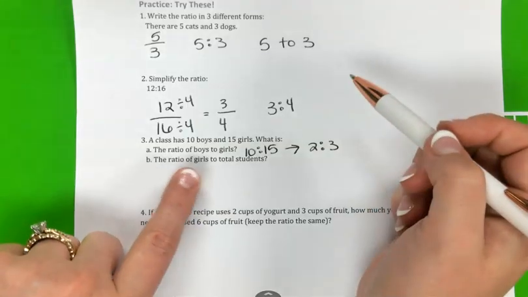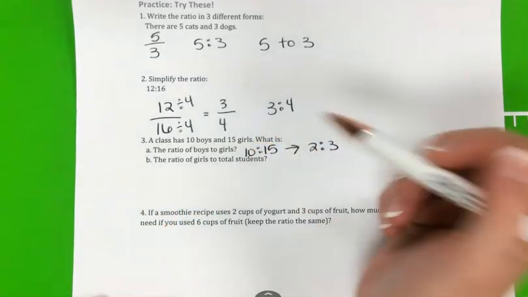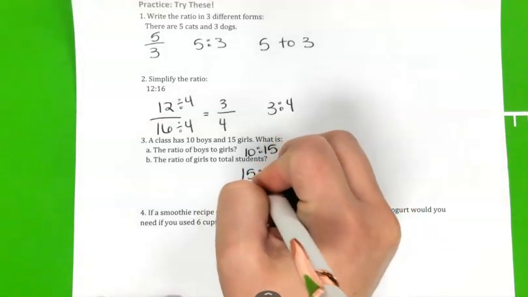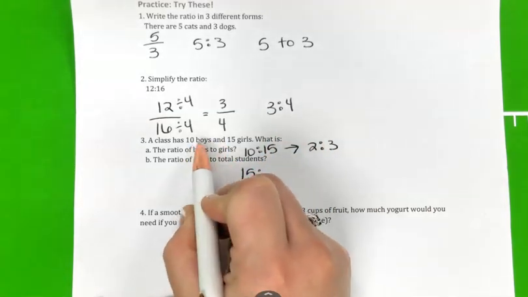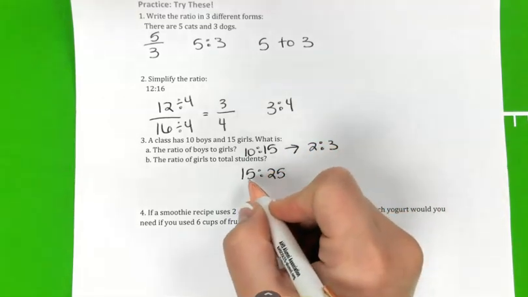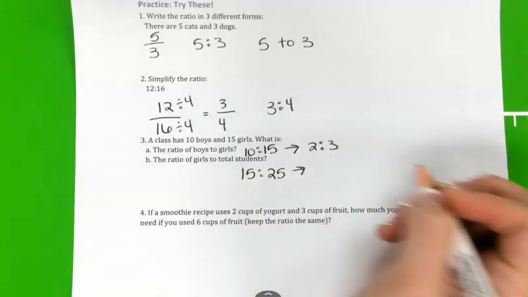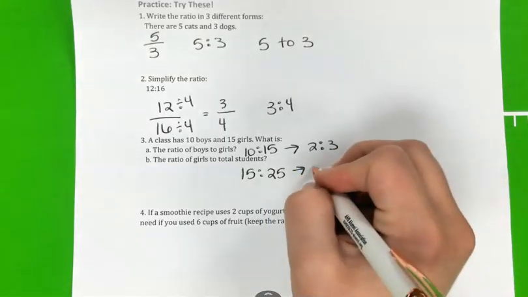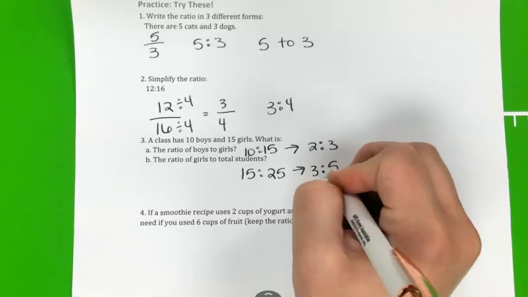Then part B wants the ratio of girls to total students. So I've got 15 girls. And to find my total students, I would add the boys and the girls. 10 and 15 gives me 25. So my ratio is 15 to 25. I can reduce that because both of those are divisible by 5. So that becomes 3 to 5.